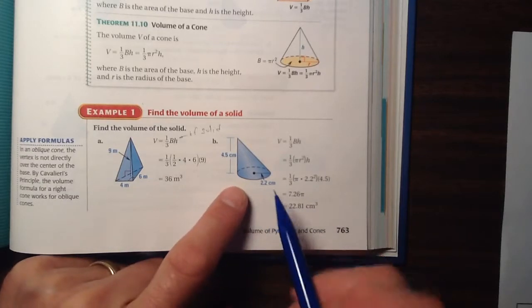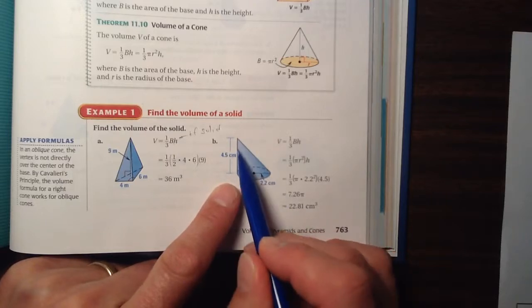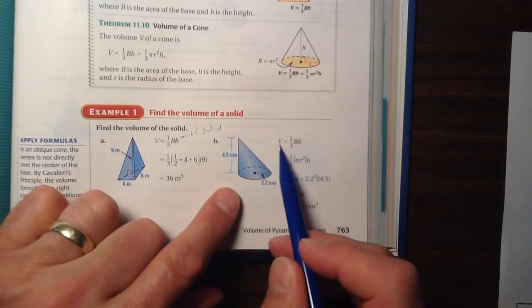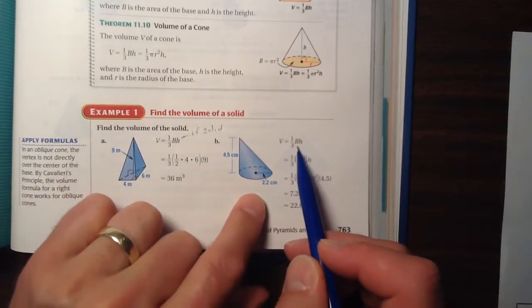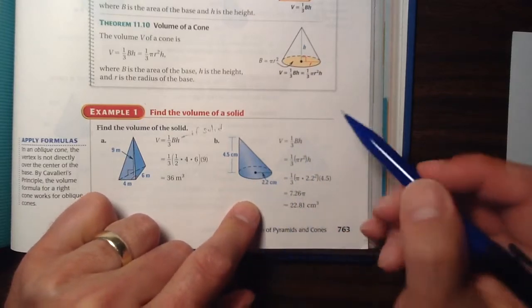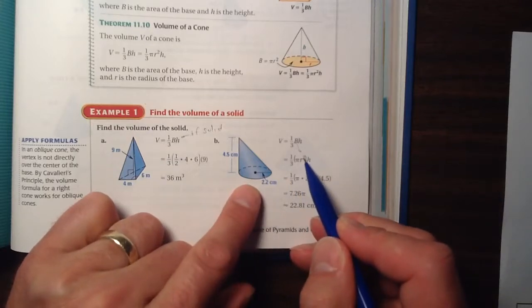So for our purposes, whether it is a right cone or a slanted cone, it's still the same formula. Volume equals 1/3 area of the base times the height. What is the shape of the base? The base is a circle, and therefore the area of the base is going to be pi r squared.